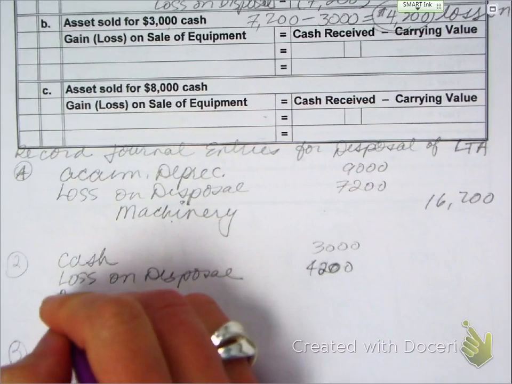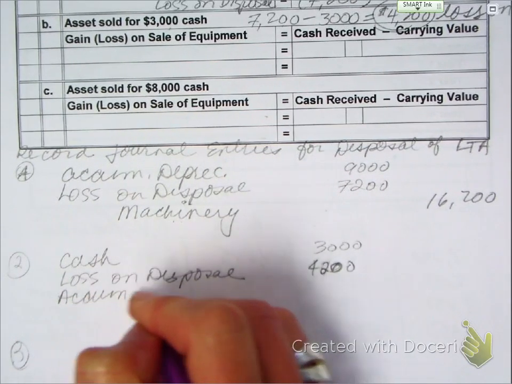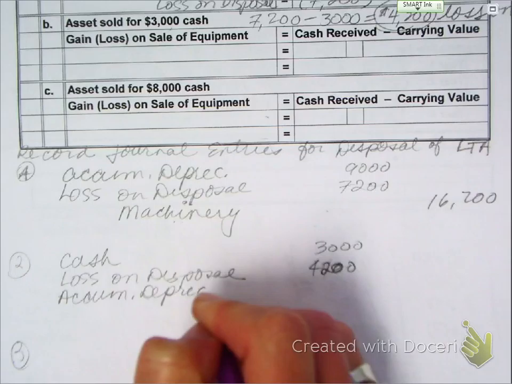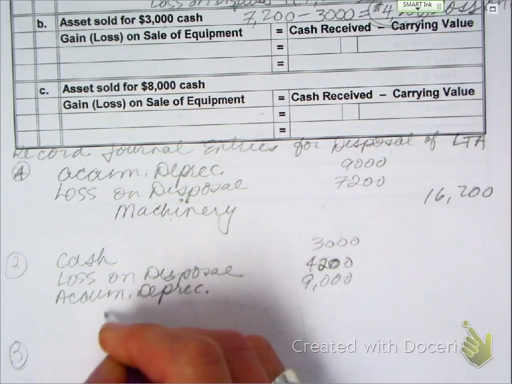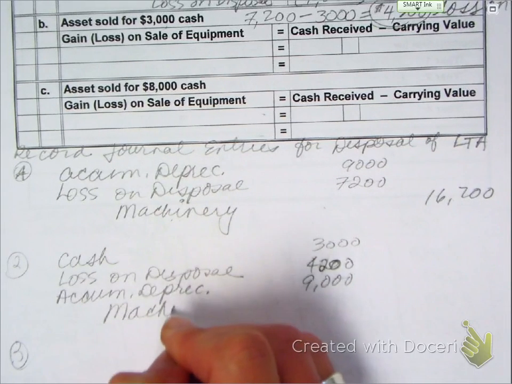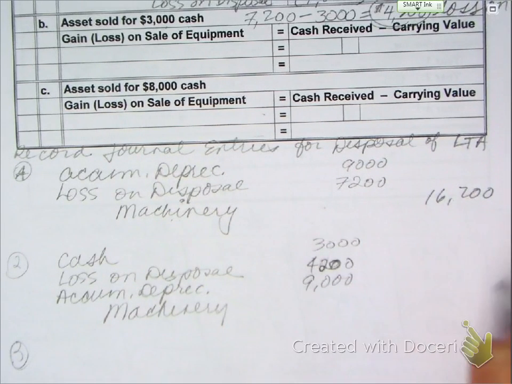And then we're going to take our accumulated depreciation and get that off the books by debiting it for the $9,000. And then we do a credit for the machinery of $16,200.